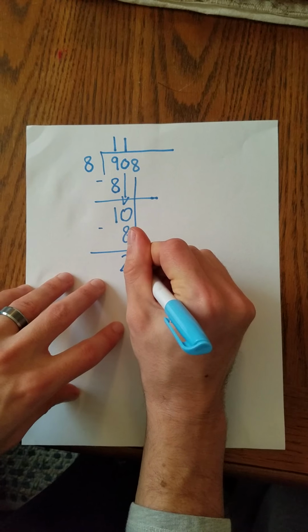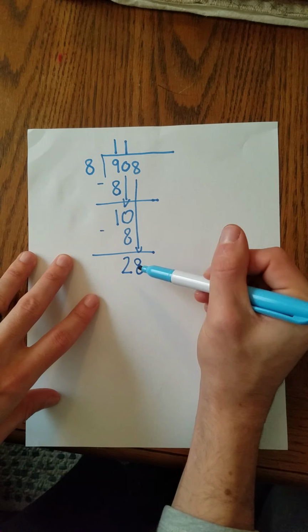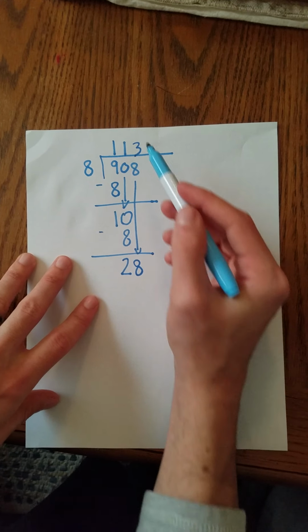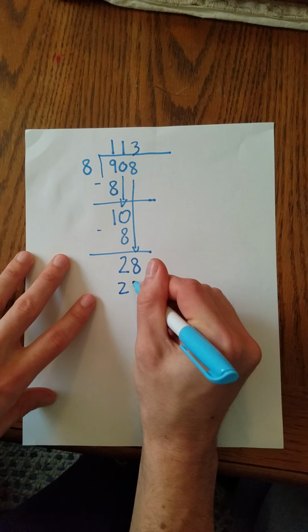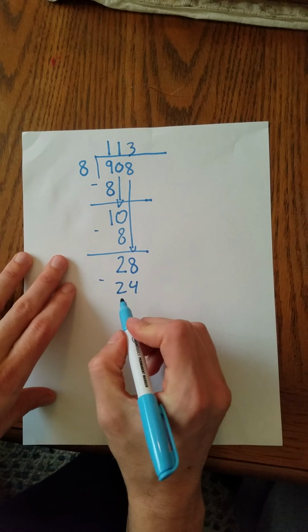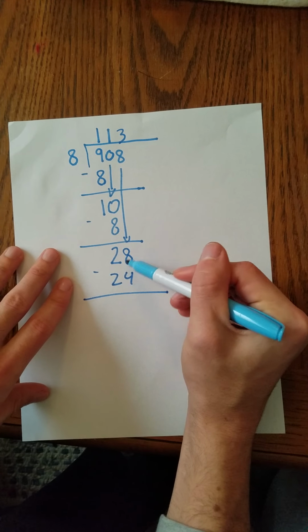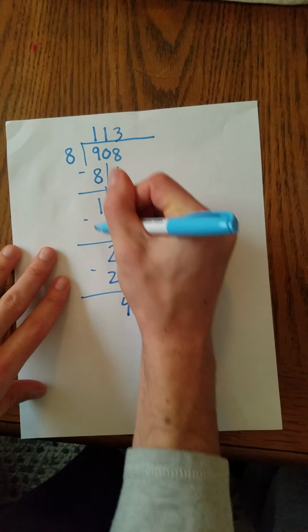Bring down. Remainder is still too big. 8 goes into 24 3 times. 3 times 8 is 24. Subtract. 28 minus 24 is 4. Our remainder is finally smaller than our divisor.